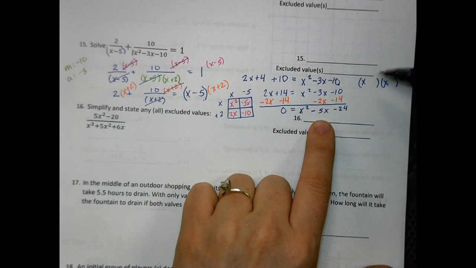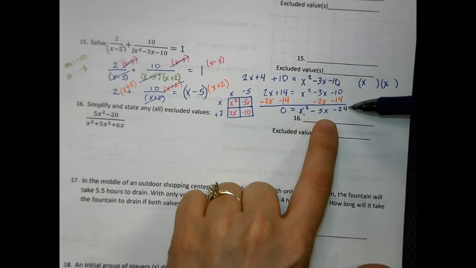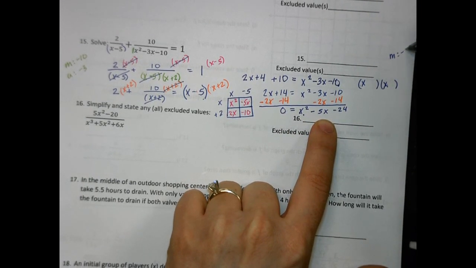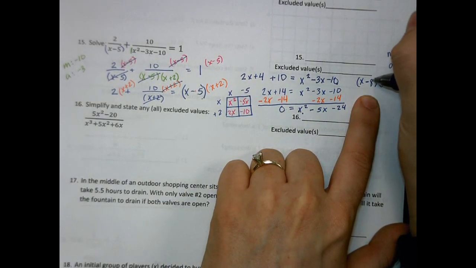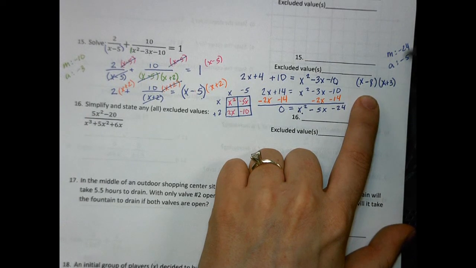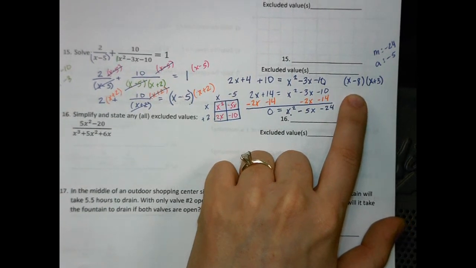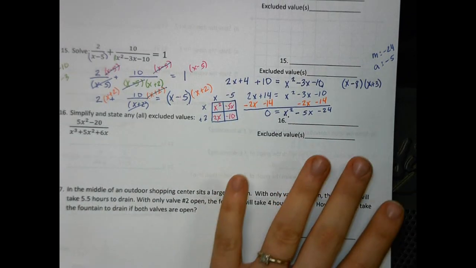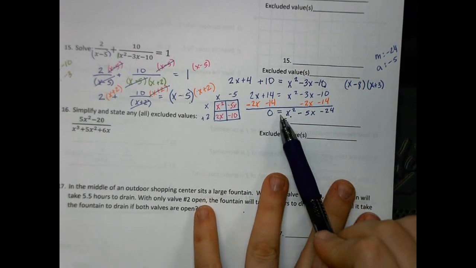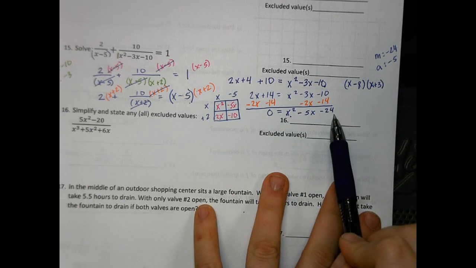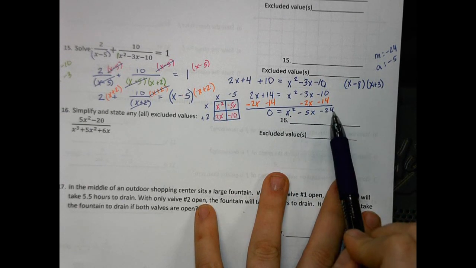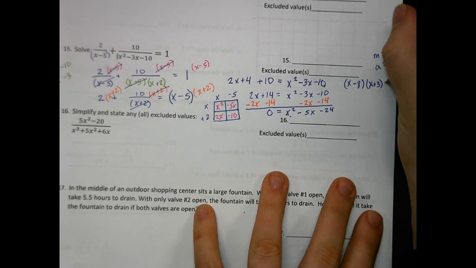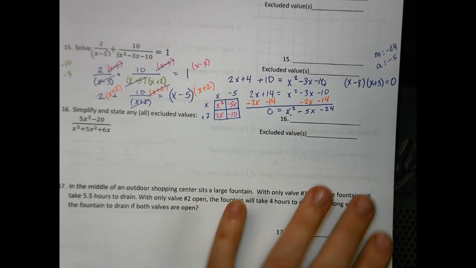Good. So x times x is x squared. And then we want to multiply to negative 24 and add to negative 5. So I heard that negative 8 and positive 3 would multiply to negative 24 and add to negative 5. Is that correct? Yep. What are these two terms multiplied together equal to? Good, x squared minus 5x minus 24. And that is also equal to 0, right?